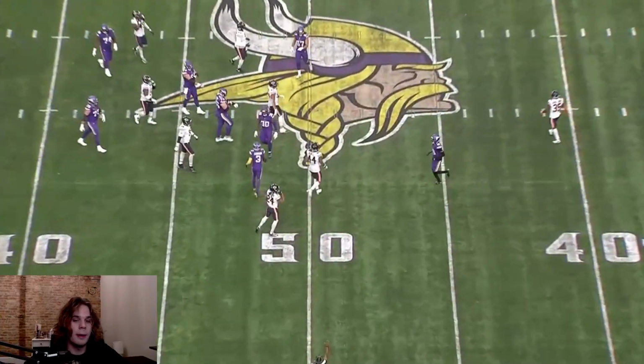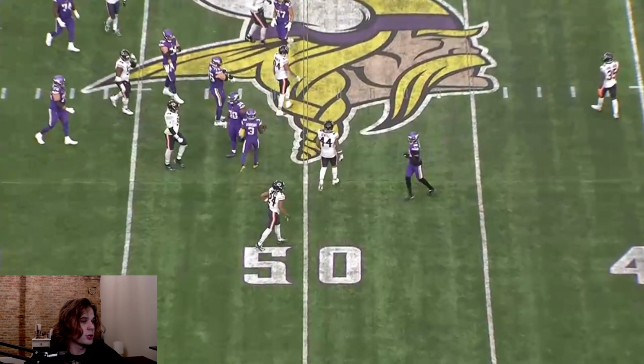This is good quarterbacking. That is a phenomenal play from JJ McCarthy in a huge moment in the final drive of the 4th quarter, and that was my favorite play of his from the game, and I have to give him a lot of credit for that.